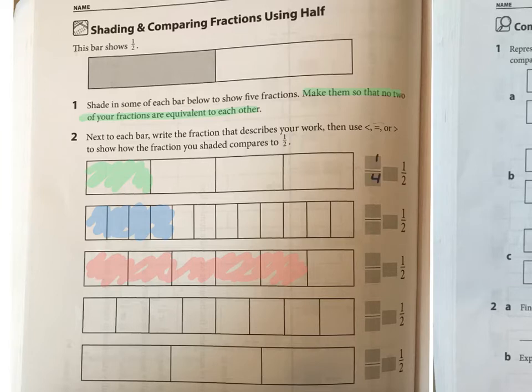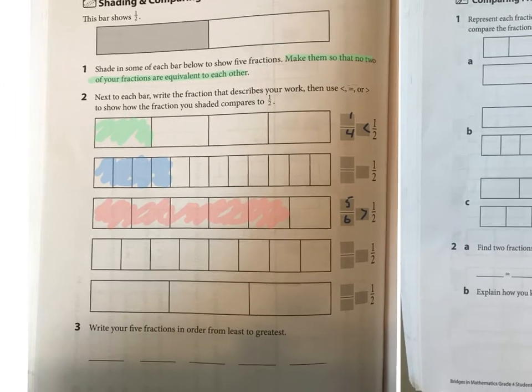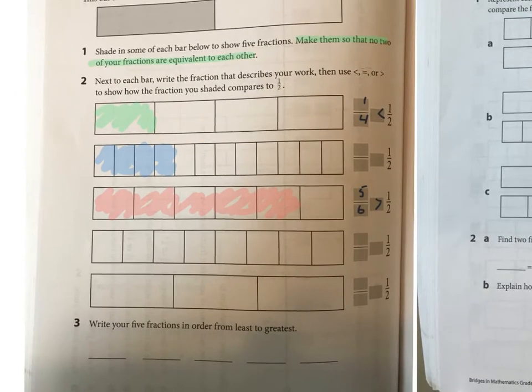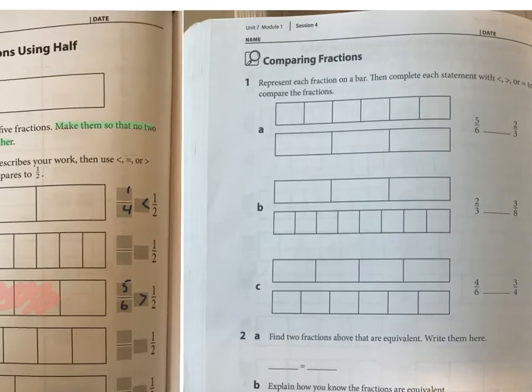So for mine, this first fraction I did was 1/4, and that is less than 1/2. And then let's see, this red one that I did, this would be 5/6, right? And that is greater than 1/2. Then in the end, when you've done all 5, put your 5 fractions in order from least to greatest. So if I were doing this, I haven't done the last two, 1/4 would be my least. Next up I would have my blue one, which I think is 4/12, and so on. So that's pretty simple. Let's move on to the next page and have a look.